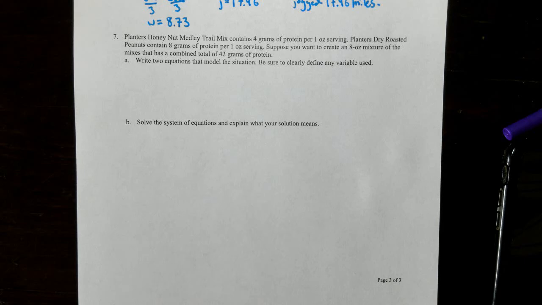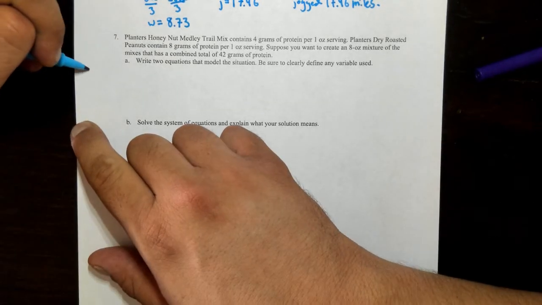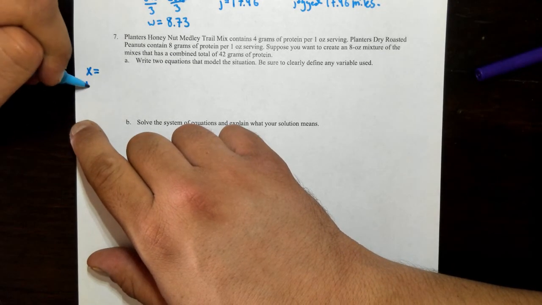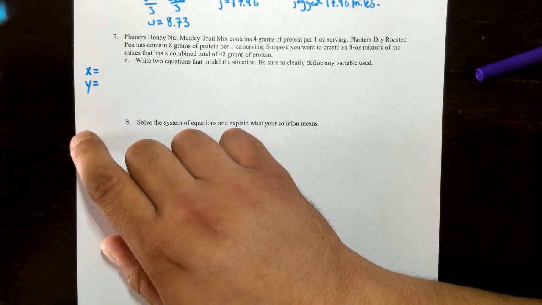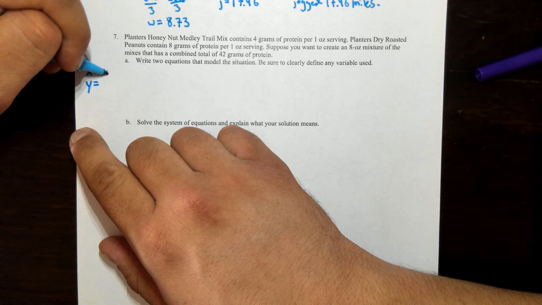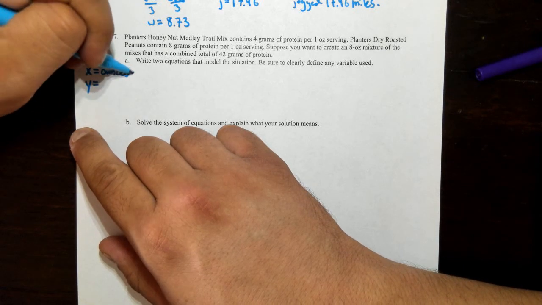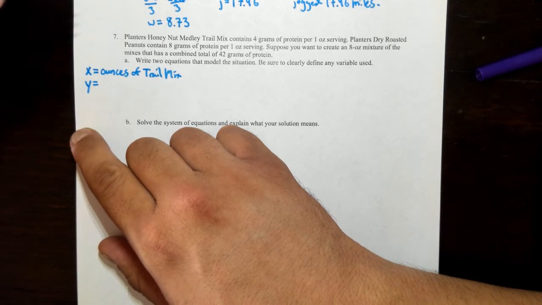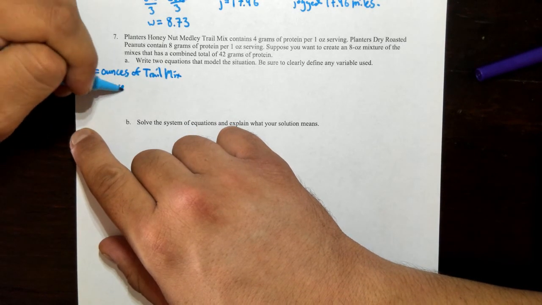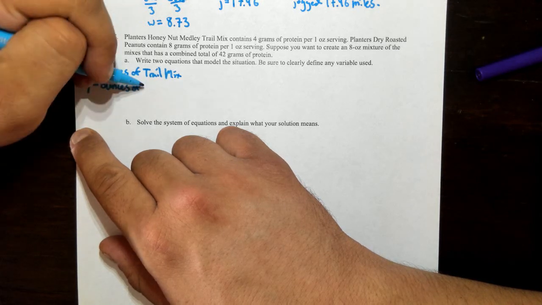So let's first define our variables. This time our variables aren't defined for us, so my go-to is always x and y. So x is the ounces of the trail mix, and y is the ounces of the dry roasted.